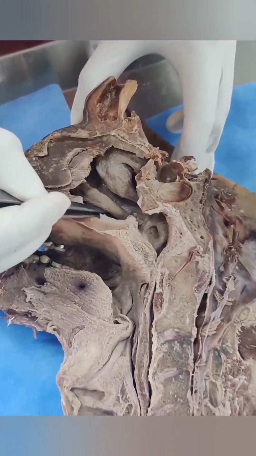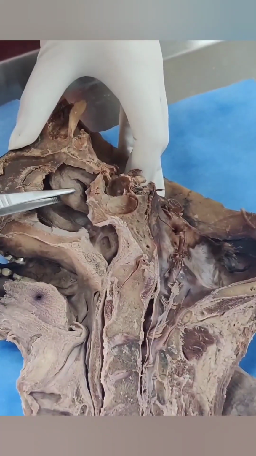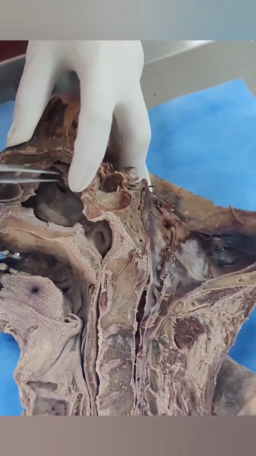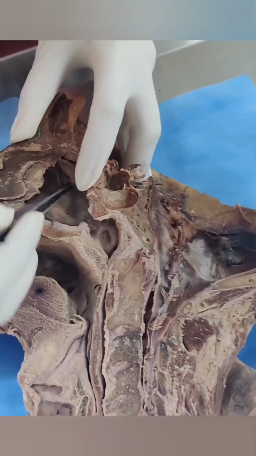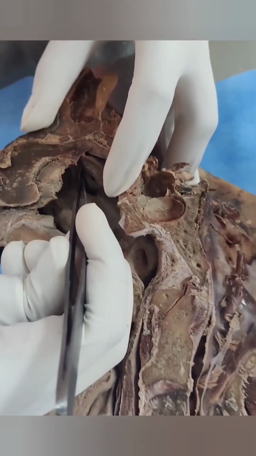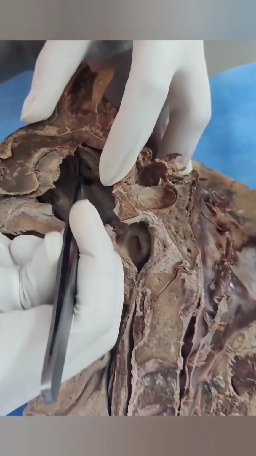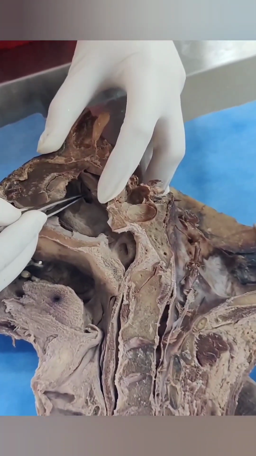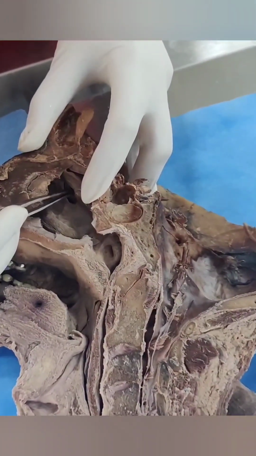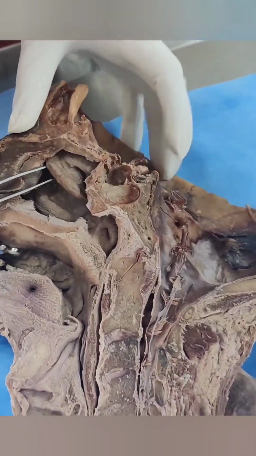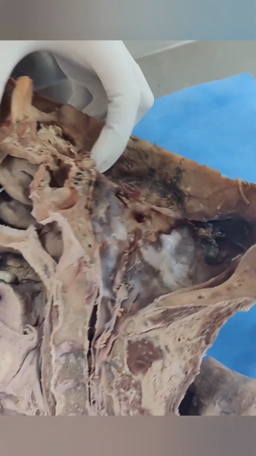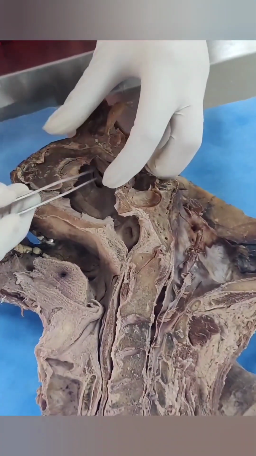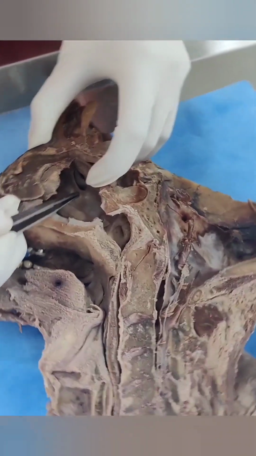Here we have the opening of the nasolacrimal duct. This is the middle nasal concha, and the space beneath it is the middle meatus. Here we can see this semilunar sulcus. This semilunar sulcus is known as hiatus semilunaris, and above it there is an elevation. This elevation is known as bulla ethmoidalis. Over here we have the opening for the middle ethmoidal air sinus. When we insert this probe, we enter into the middle ethmoidal air sinus. So this is the opening for the middle ethmoidal air sinus.